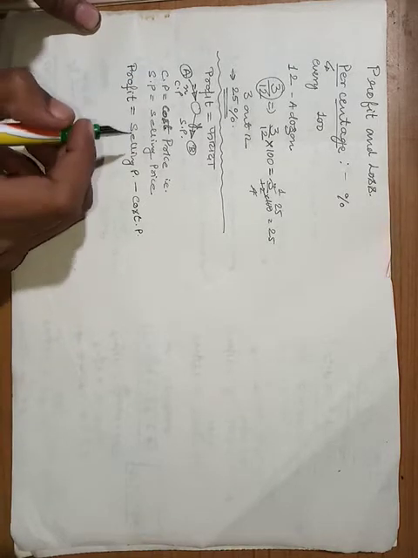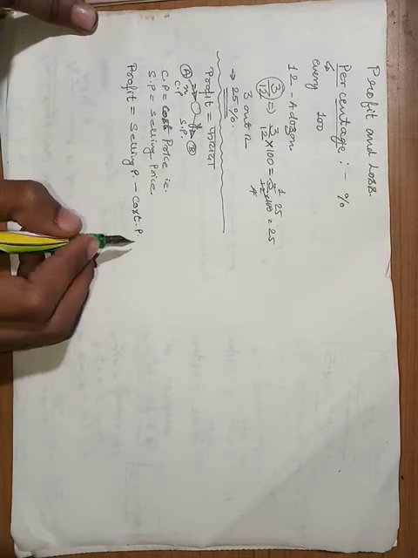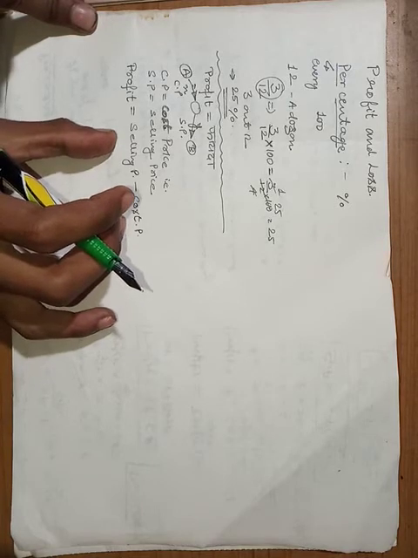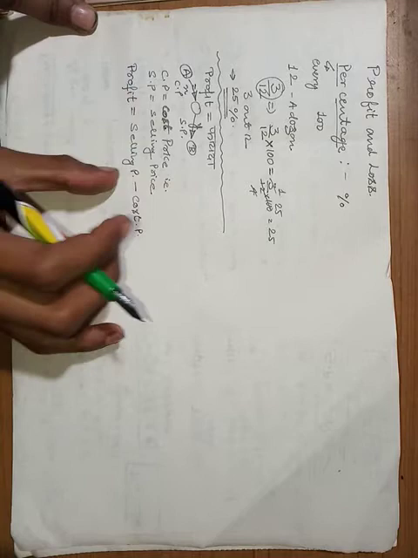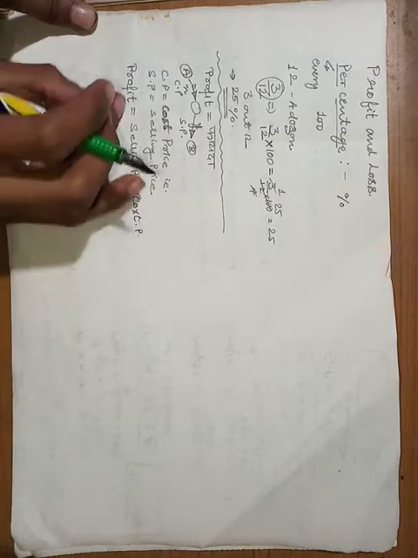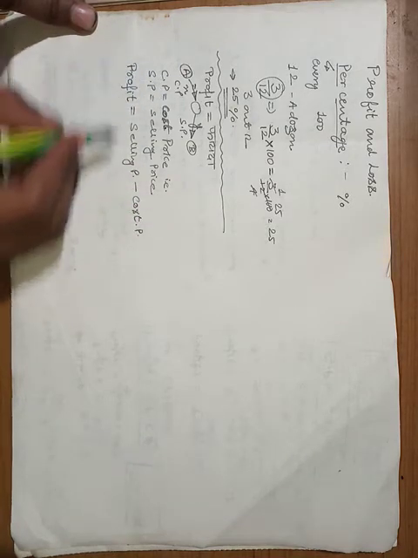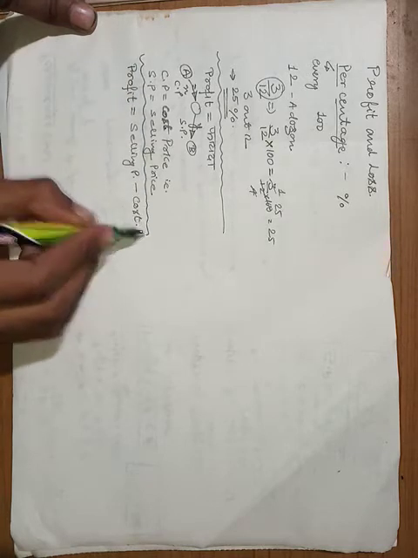Okay, so if the outcome of selling price minus cost price is positive, then it is profit, and if you get negative, then it is loss. Okay, so profit is equal to minus of loss, or negative of loss. It is equal and opposite thing, like you can call it Newtonian pair also.